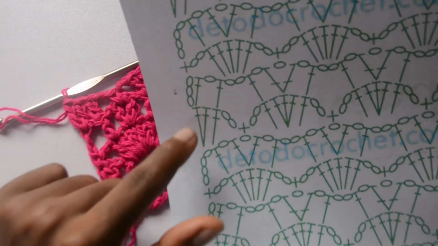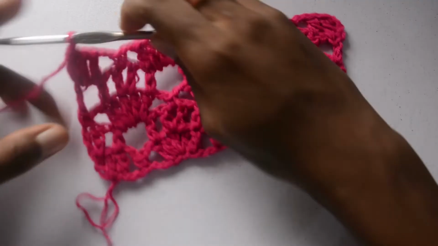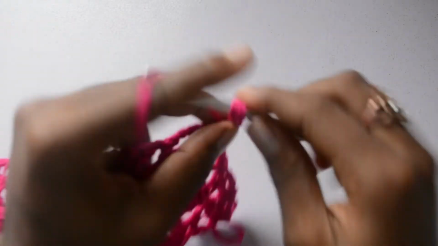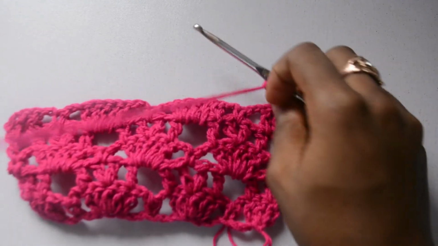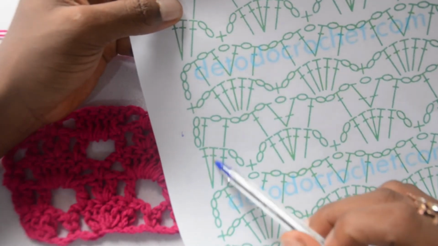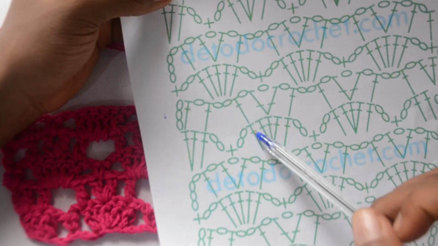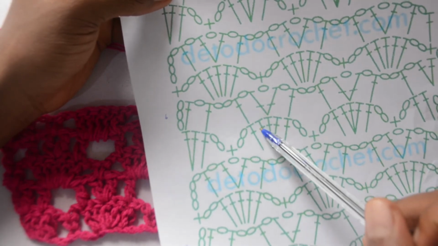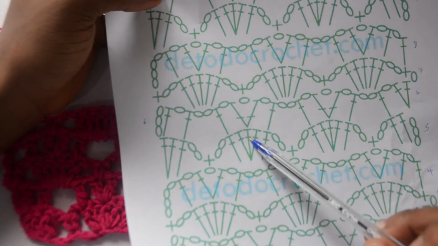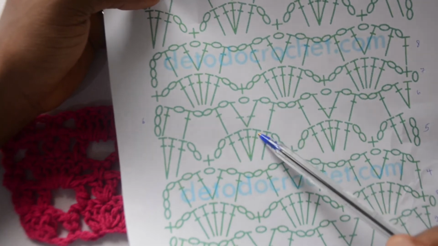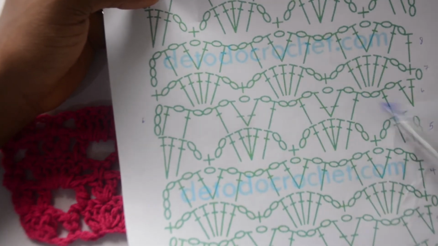It says chain 3, double crochet in the very first double crochet, chain 3, turn. This is the very first double crochet and we do a double crochet there. Now the next thing is to do a chain 1, skip 1 double crochet and double crochet in the next, then you chain 2, double crochet in the next double crochet, chain 1, skip 1 double crochet, and you do your V stitch in the third double crochet from the previous row. The V stitch is double crochet, chain 1, double crochet, then you chain 1, skip the next double crochet and double crochet in the next, chain 2, and then just repeat.